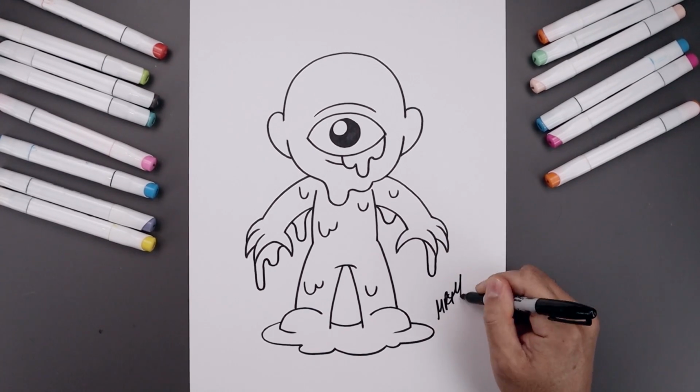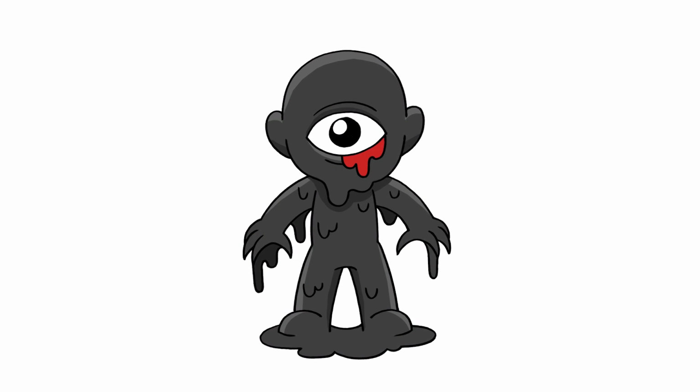And then we'll finish off by signing our artwork and adding a splash of color, and that's pretty much it. That's how we draw Seek from Roblox Doors.